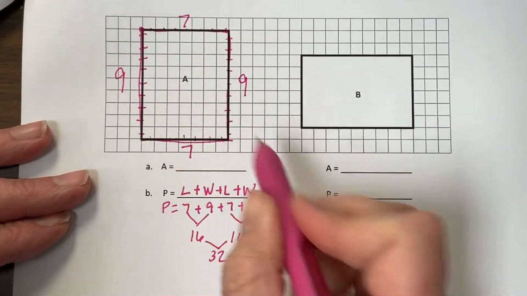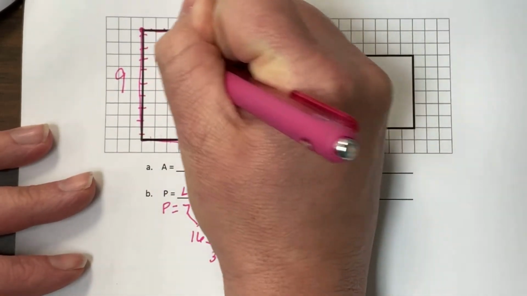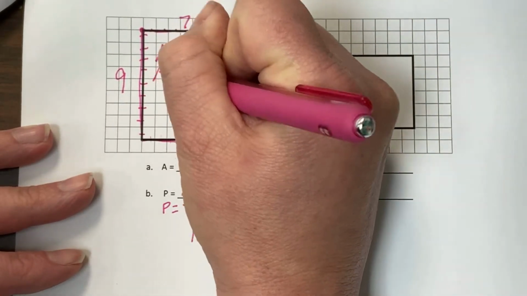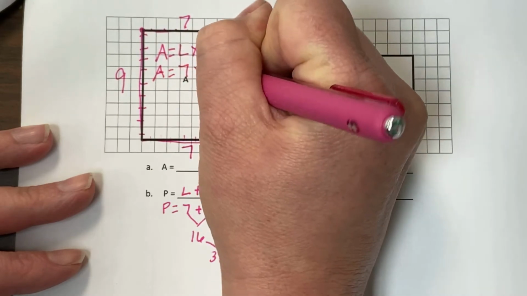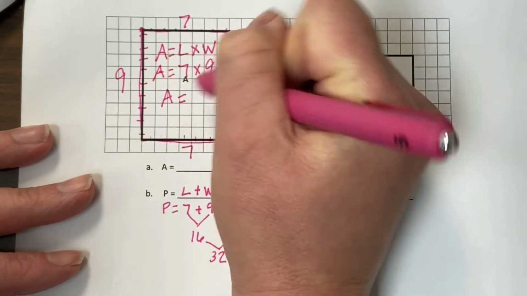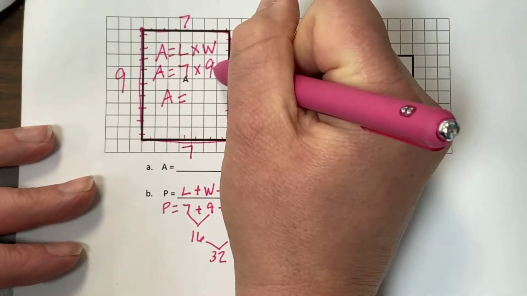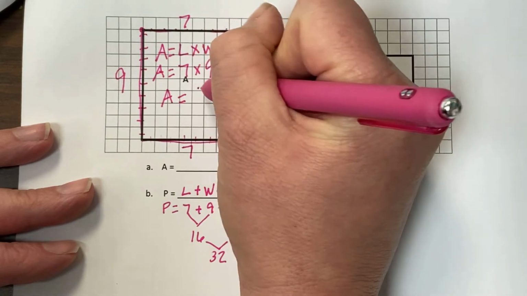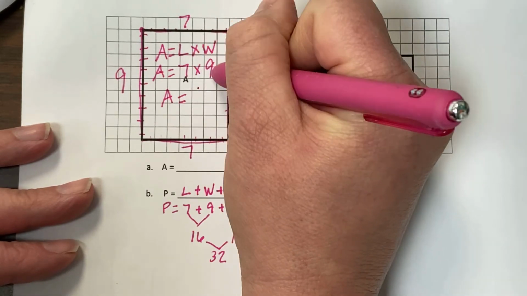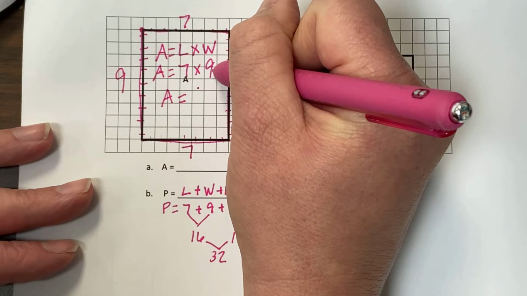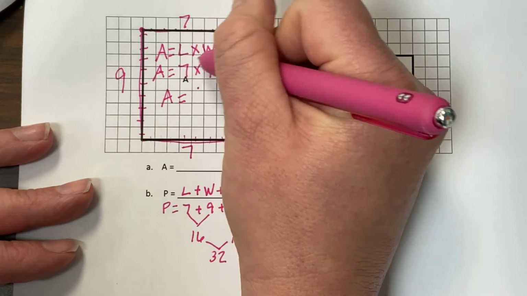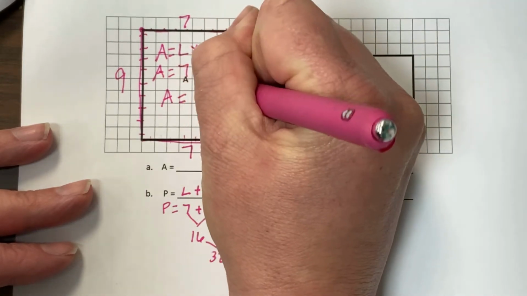So for block A, area equals length times width. So my length would be 7, so area equals 7 times 9. Well, I know 10 times 7 is 70, so if I take 70 and subtract 9, hold on, wait, 70 and then take away 7, it's going to be 63.